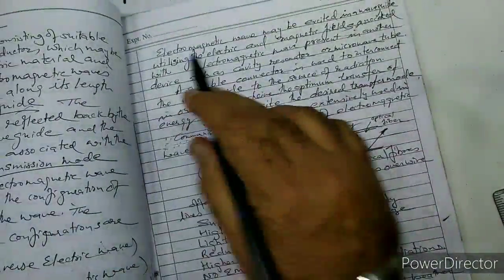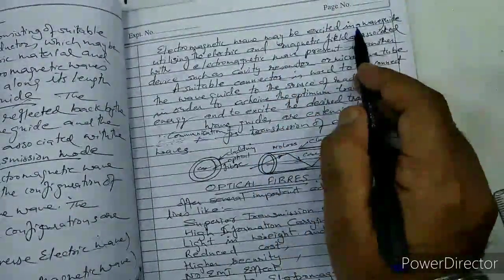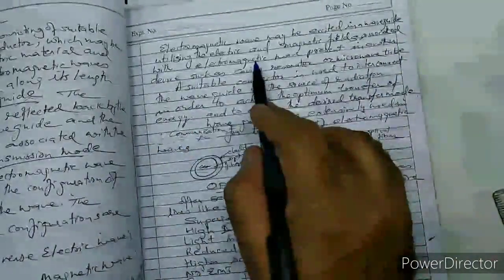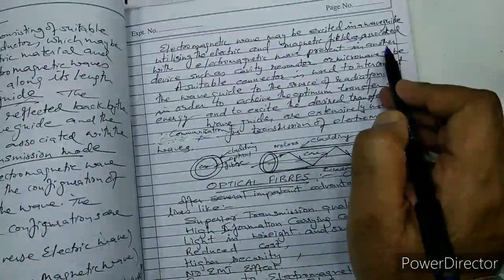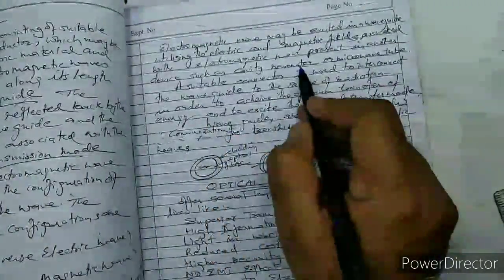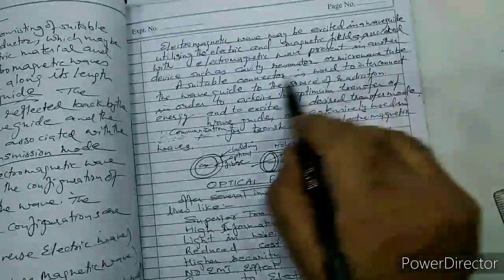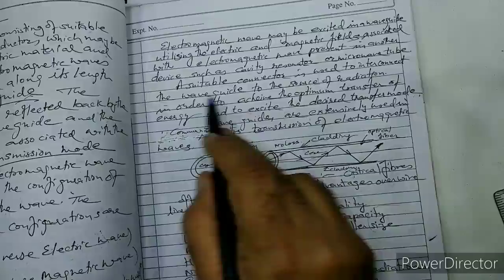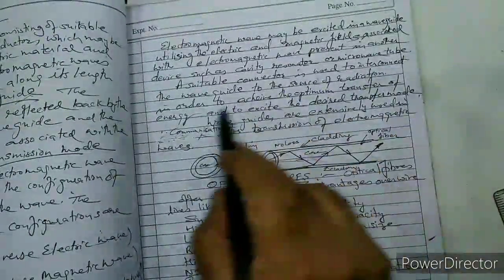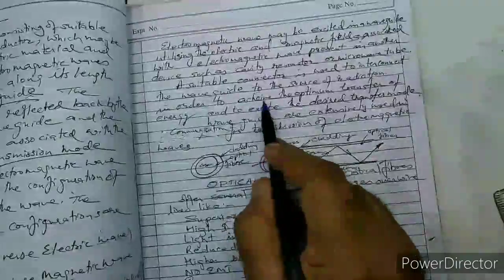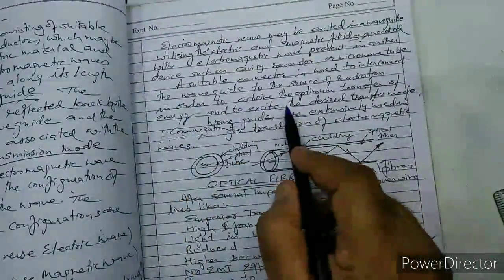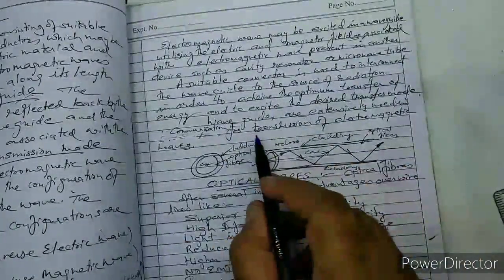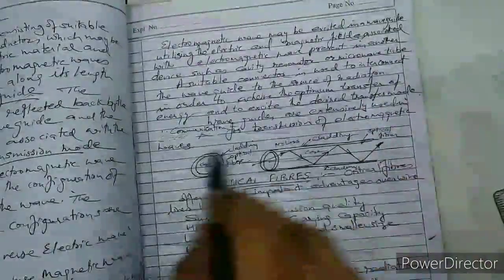Now, electromagnetic waves may be excited in a waveguide utilizing the electric and magnetic fields associated with the electromagnetic wave present in another device, such as cavity resonators or microwave tubes. A suitable connector is used to interconnect the waveguide to the source of radiation in order to achieve the optimum transfer of energy and to excite the desired transfer mode. Waveguides are extensively used in communication for transmission of electromagnetic waves.